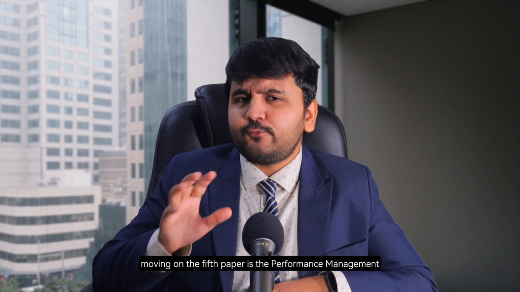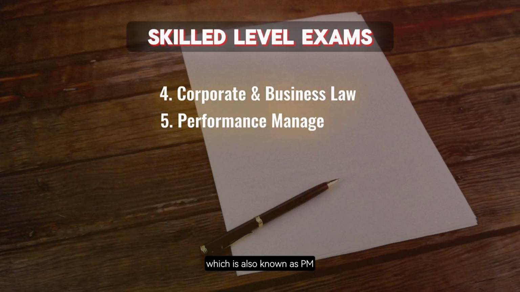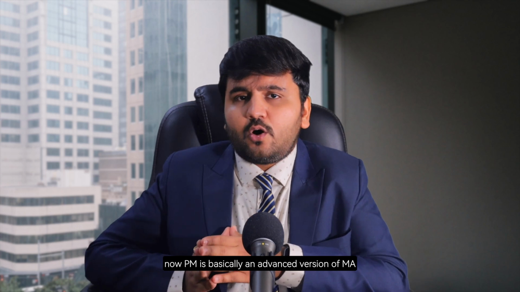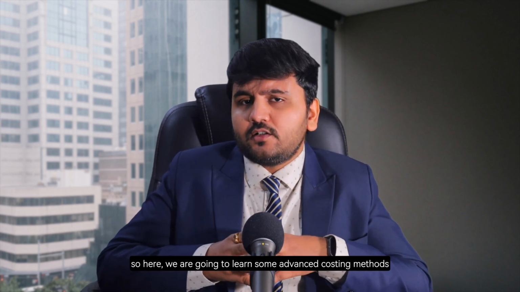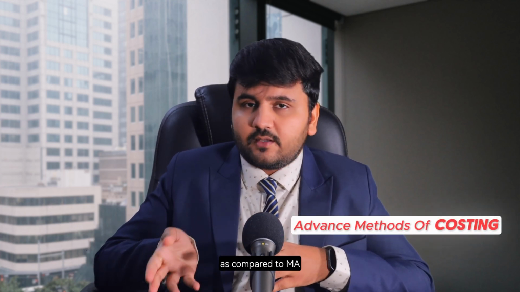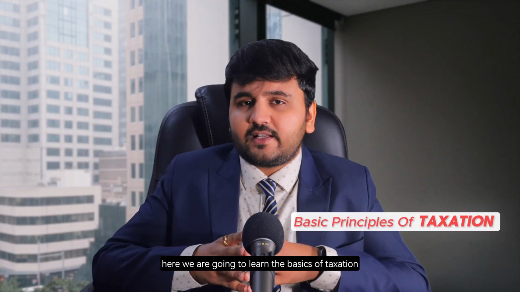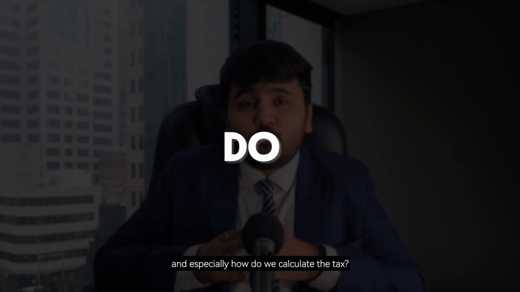Moving on, the 5th paper is the performance management, which is also known as PM. Now PM is basically an advanced version of MA. So here we are going to learn some advanced costing methods as compared to MA. Next is taxation. Here we are going to learn the basics of taxation and especially how do we calculate the tax.